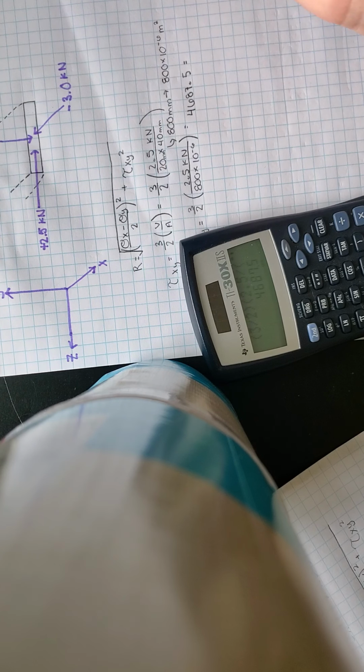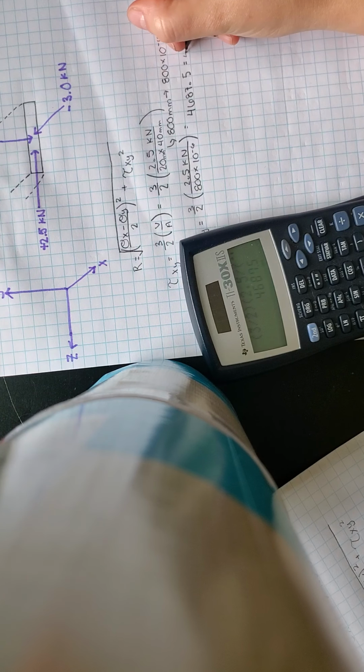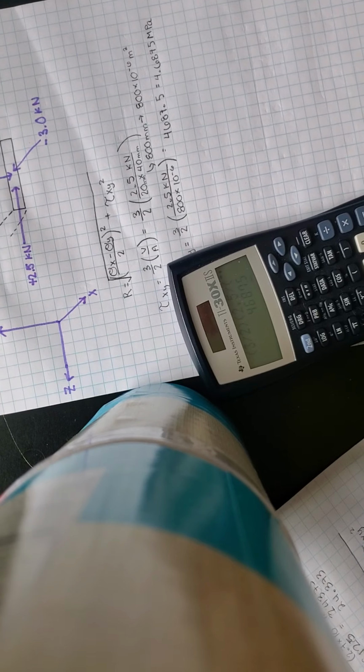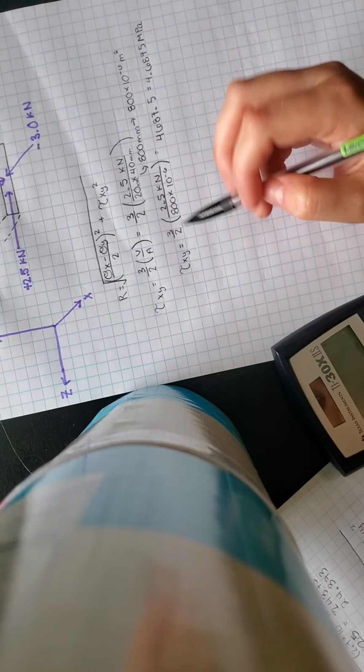So we're going to want to translate that over to megapascals. We move it over 1, 2, 3 places, and that gives us 4.6875 megapascals. You can barely see that, there you go. Cool. So that solved for our tau xy.